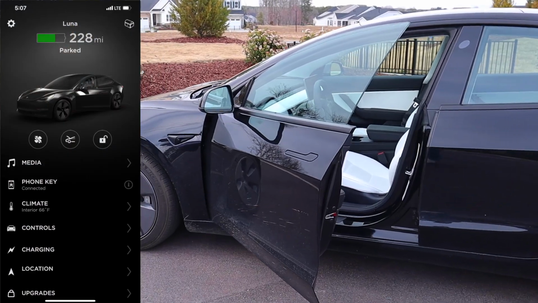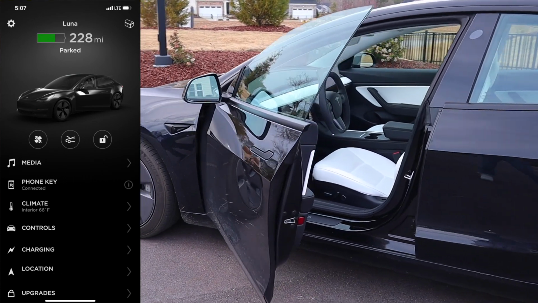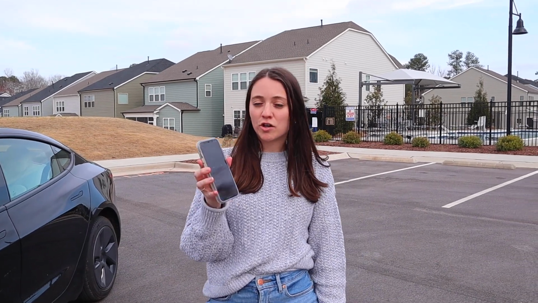What's really cool about the little avatar is that if you open the door of your actual car, the little avatar will also open its door. So it's just mimicking the same functions that your real car is doing, but on the app. So this is such a fun little feature. And also, if you think maybe you left the windows down and it's raining outside, you can just quickly check on your phone instead of having to go run outside and check to see if your windows are up or not.